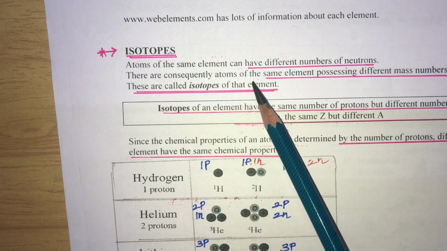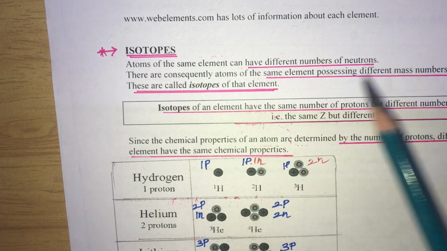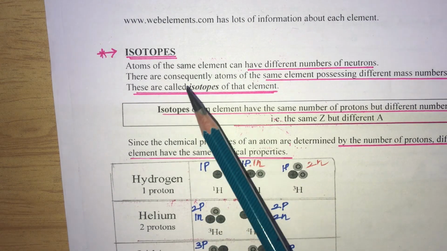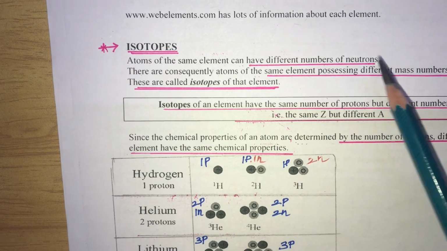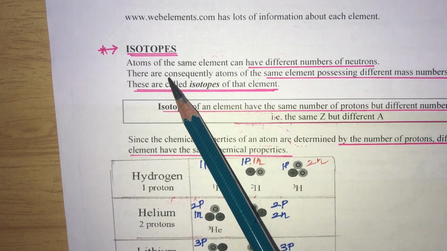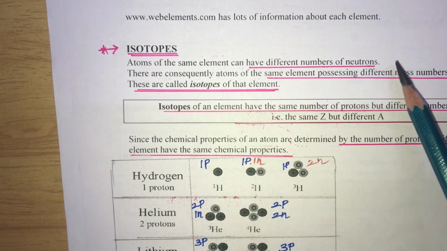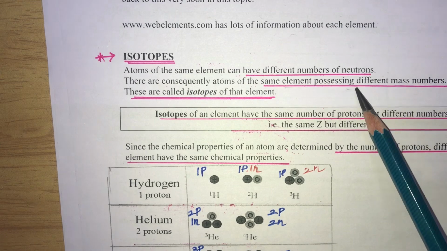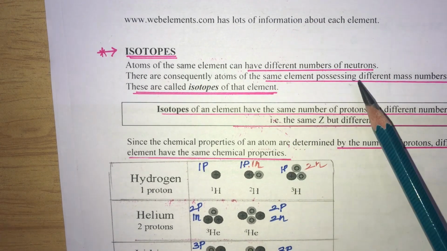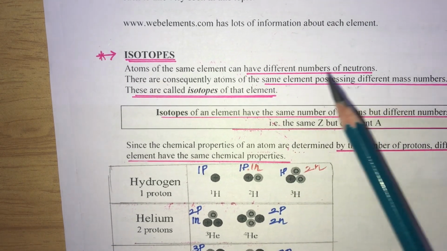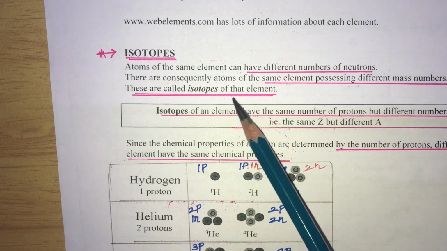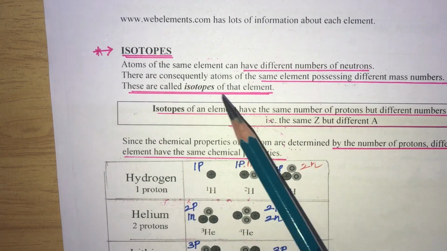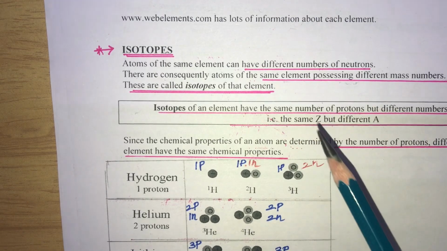Atoms of the same element can have different numbers of neutrons. The element has atoms with the same number of protons, but sometimes the atoms present in the element may have different numbers of neutrons. So elements possessing the same atomic number but different mass numbers are called isotopes of the element.